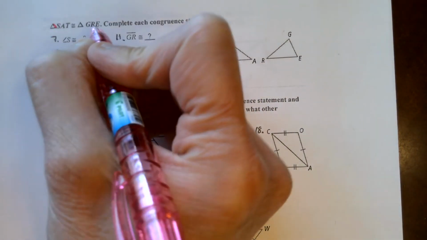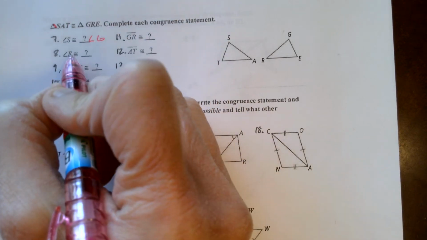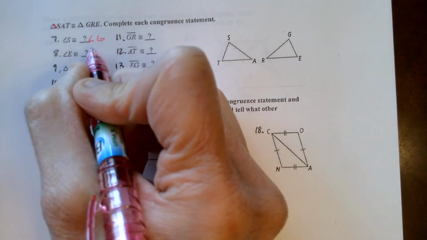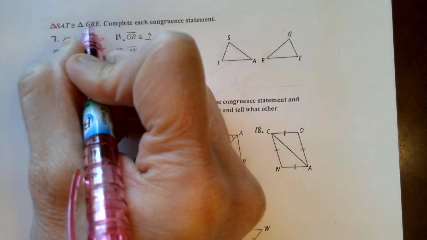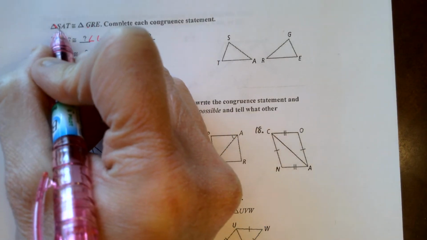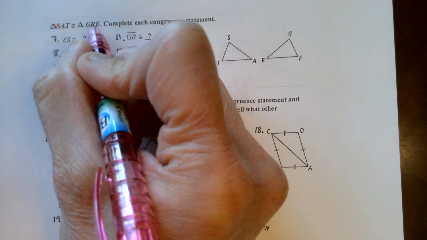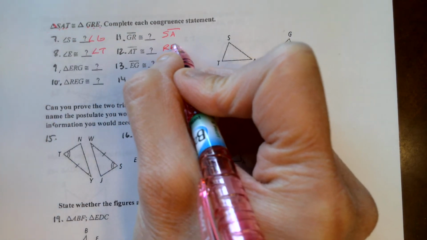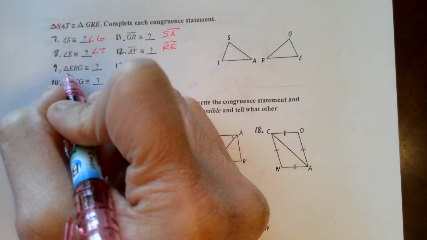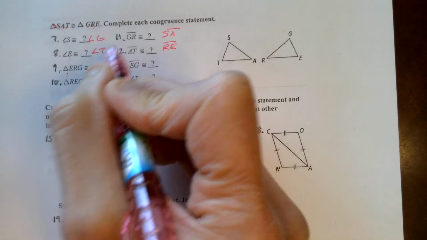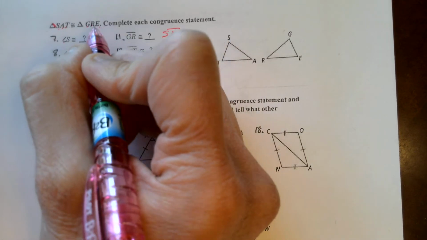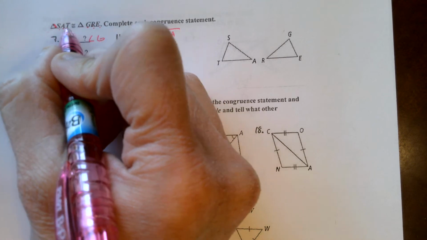So angle S, angle G. Angle E, angle T. G, R, you got to go in the right order. S, A. A, T, excuse me, R, E. Triangle. See, I'm noticing we have angle, segment. Now I'm triangle E, R, G. E, R, G. Same order over here.